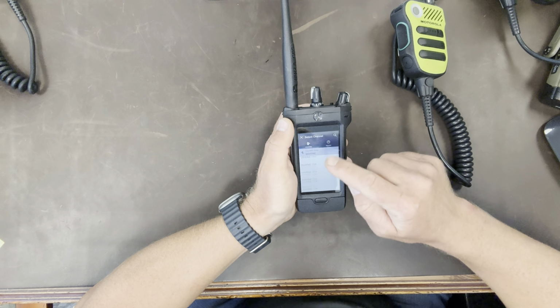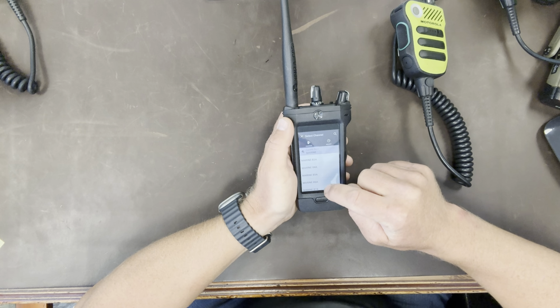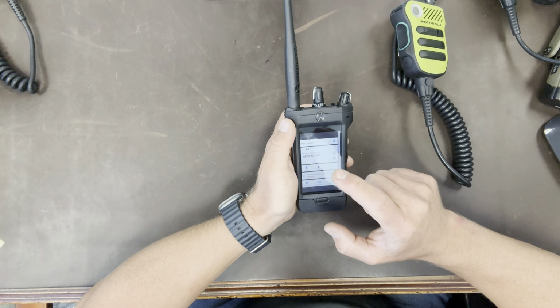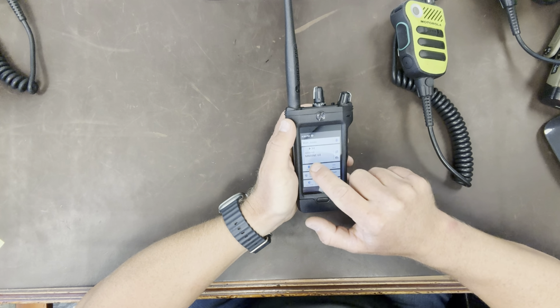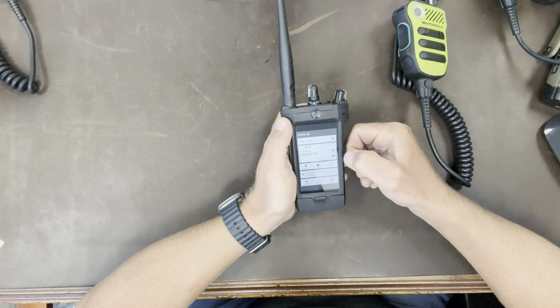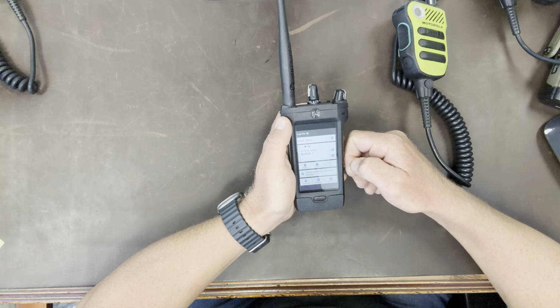In order to change channels, then you can slide down once you select your zone, and you can say, okay, we're going to go to Marine channel 68, and there it is, zone channel. I really like that. Then your home button is right there. There we go.